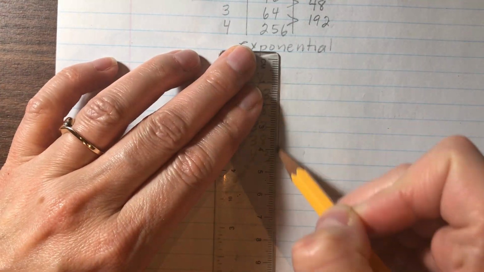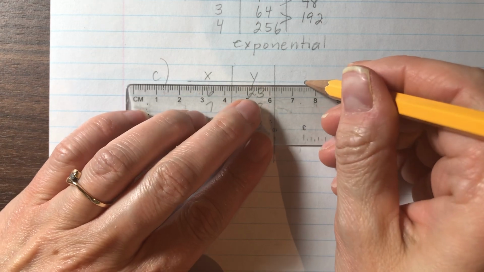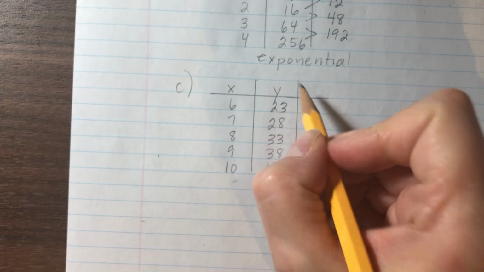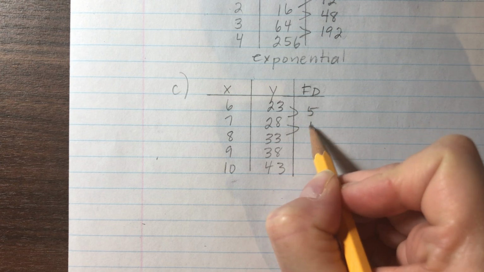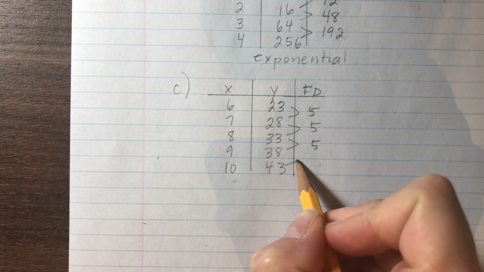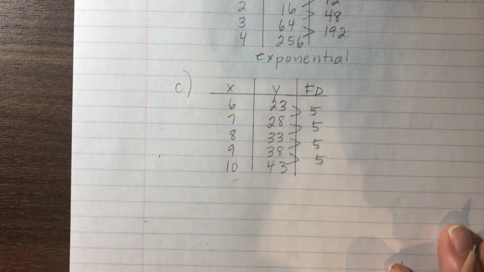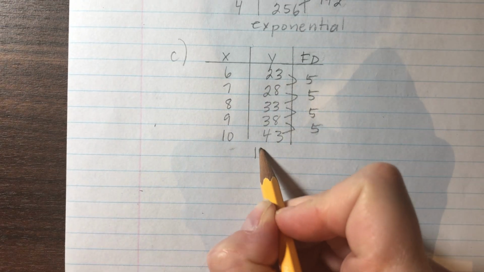And here's the last example. Again, calculating the first differences by subtracting the y values, I get 5, 5, 5, and 5. All the first differences are the same. Therefore, this is linear.